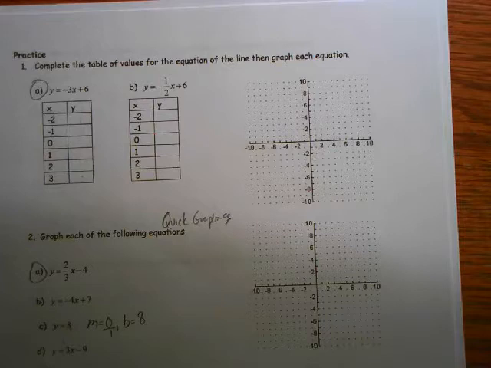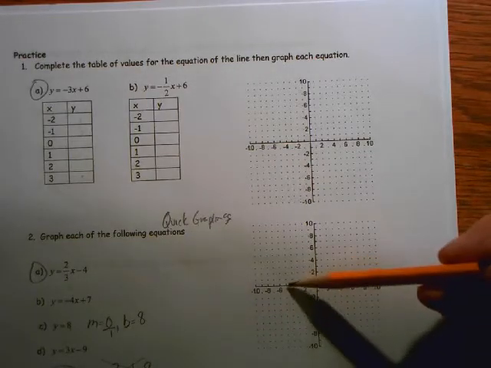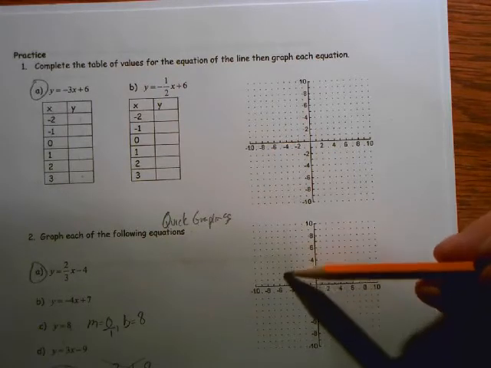This is another special case, and this is a pretty strange one because you can't figure out what m is, and you can't figure out what b is. Okay, so you don't even bother. If it's x equals -5, that means every x value is -5. So it's basically a vertical line going through -5.